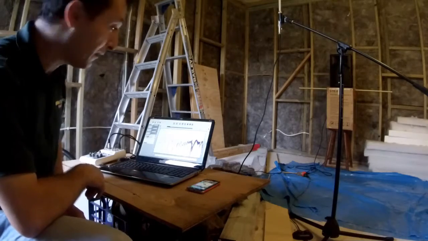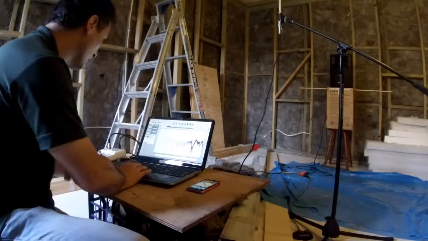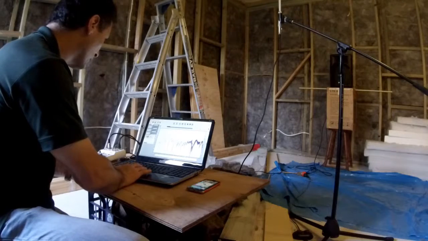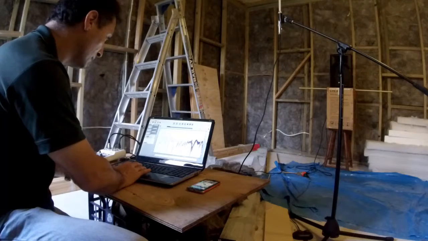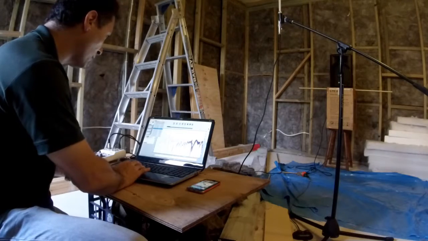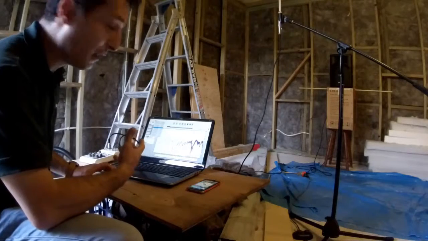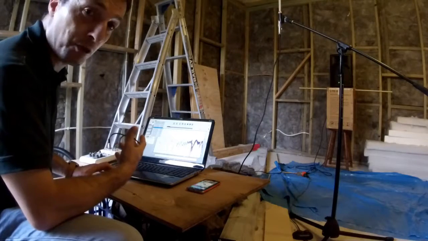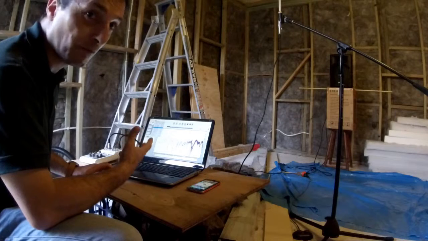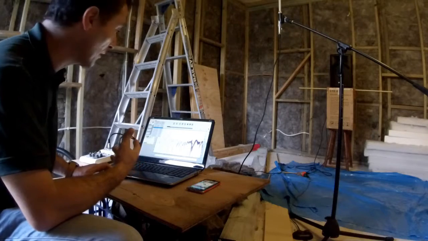Okay, so we now have a new graph. Let's have a look at it. I don't expect it to be much different from the first one, only because the room size hasn't changed, just a very tiny bit because of the insulation.